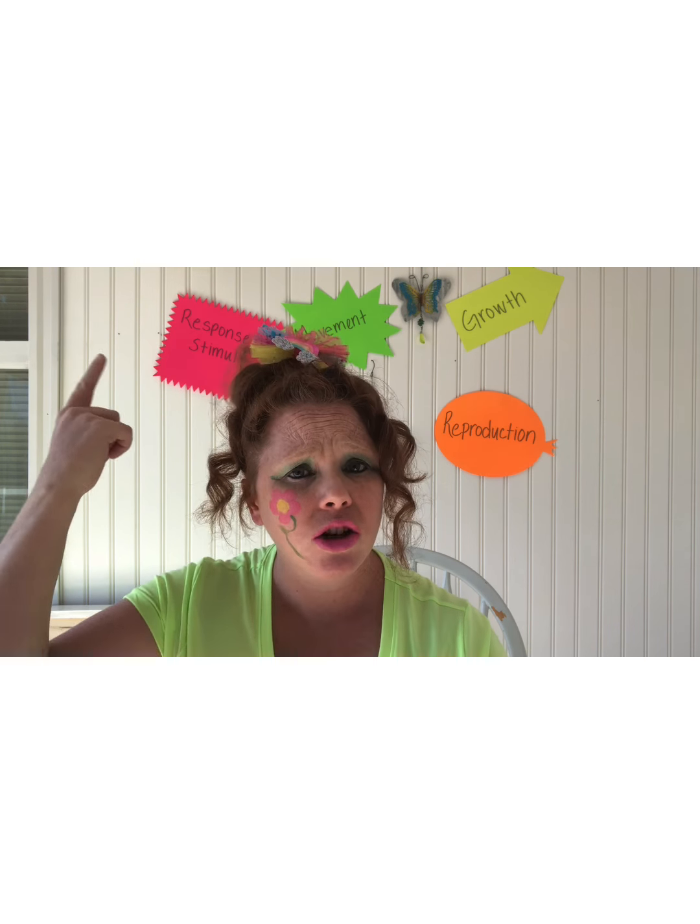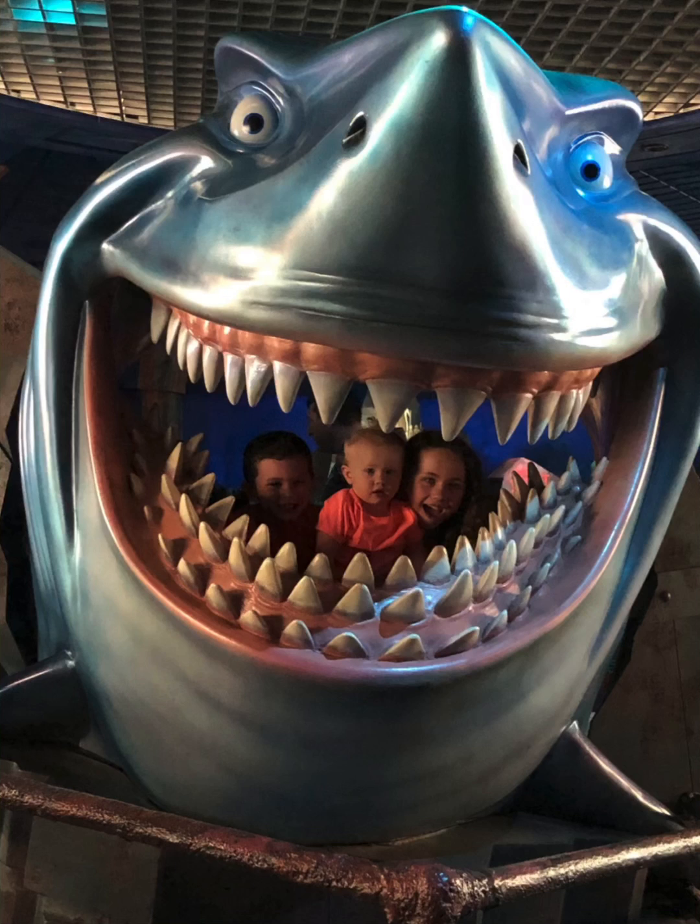I'm going to show you some pictures of some other objects that are either living or non-living, and we can talk a little bit about why they might be living or why they might be non-living. So here we go. This model of Bruce the shark is non-living because he can't move, he doesn't need energy, and he cannot reproduce. But the children inside the shark are living.